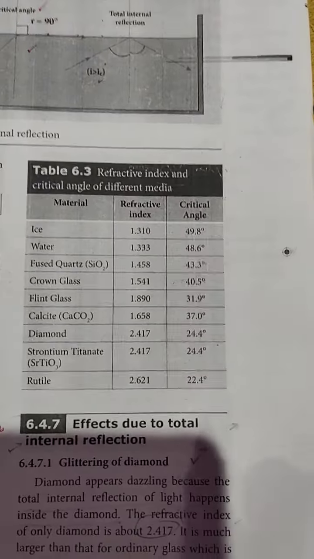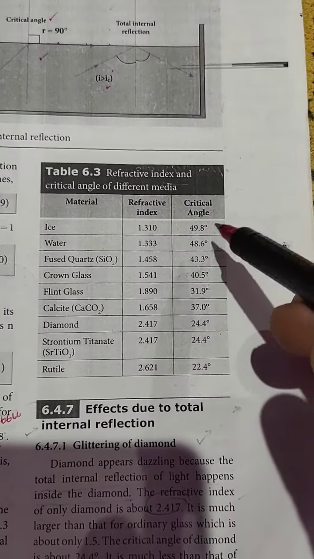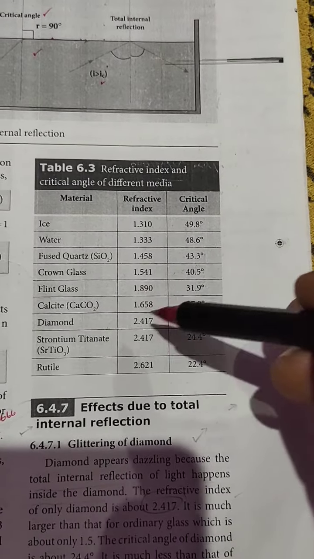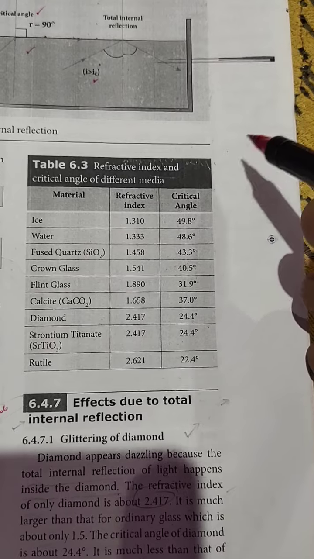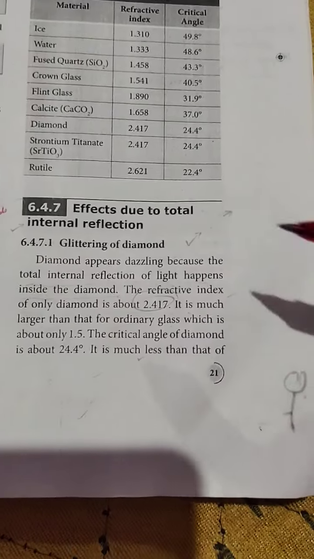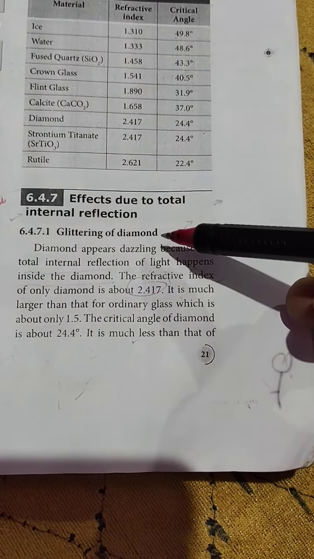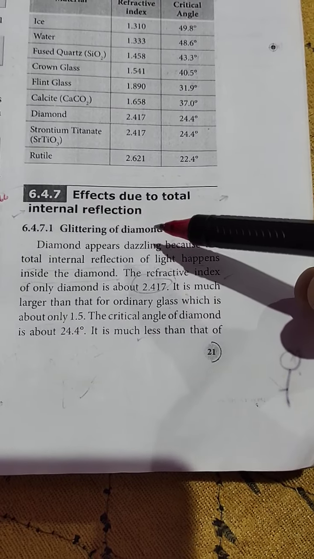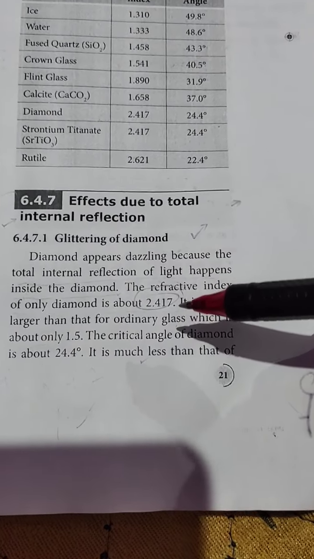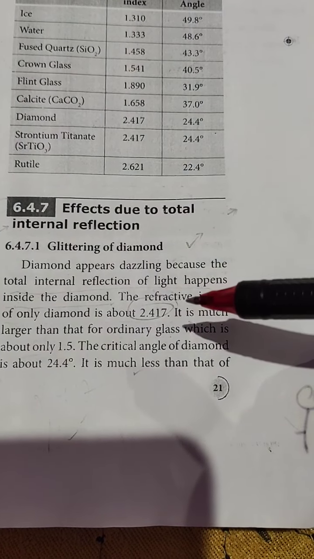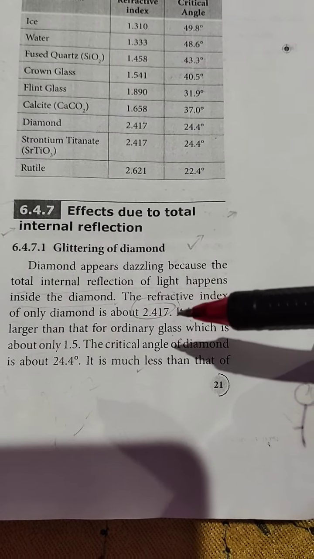So this is an important table to know the value of refractive index and critical angle for different media. And finally, we are going to see the topics of effects of total internal reflection. The first point: glittering of diamond. How does a diamond glitter?